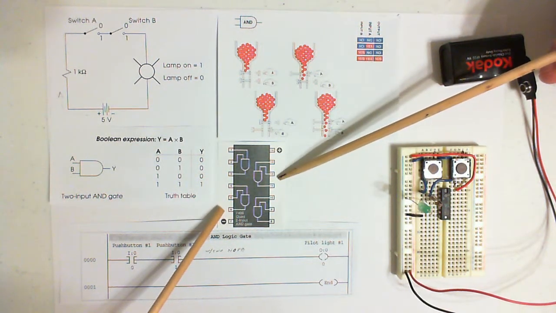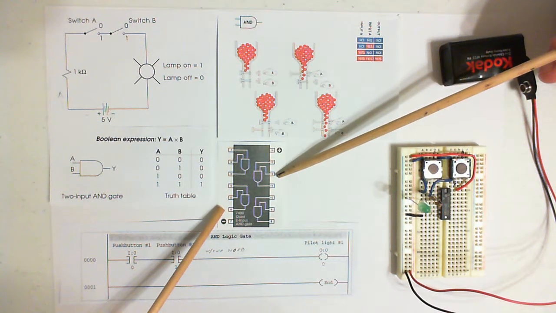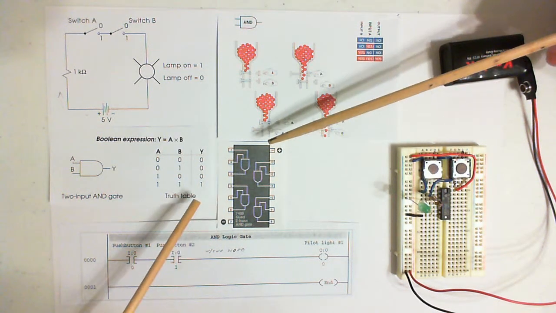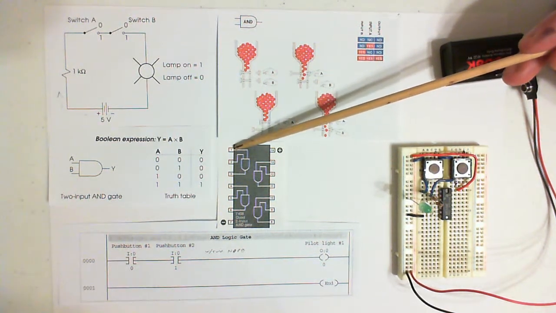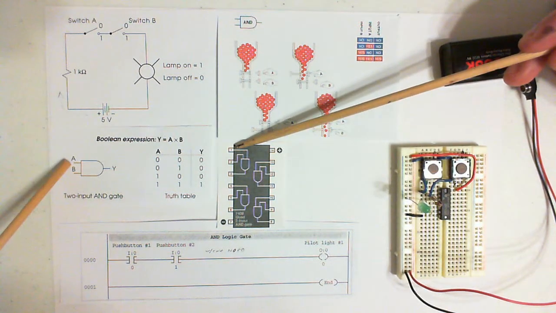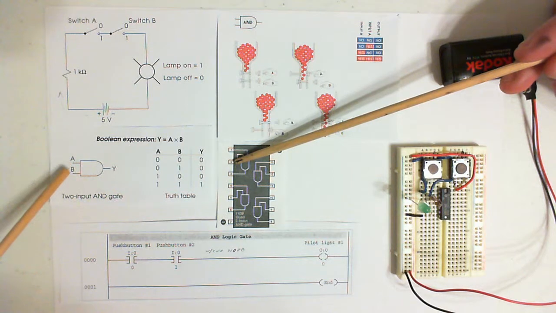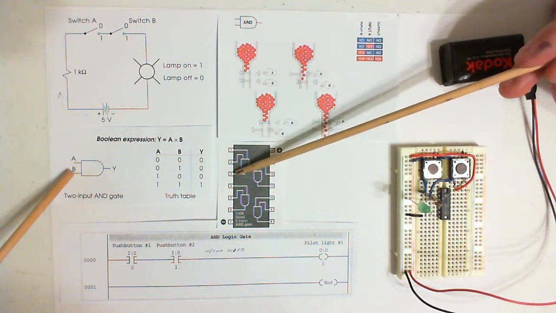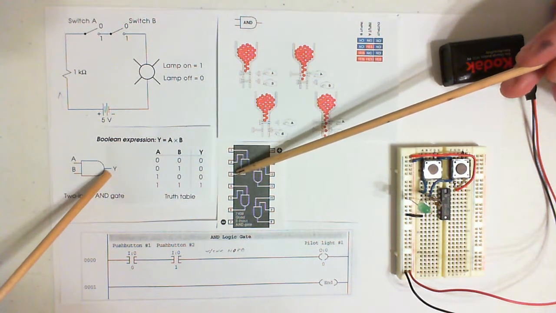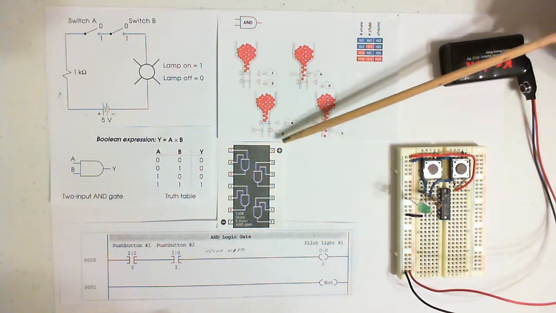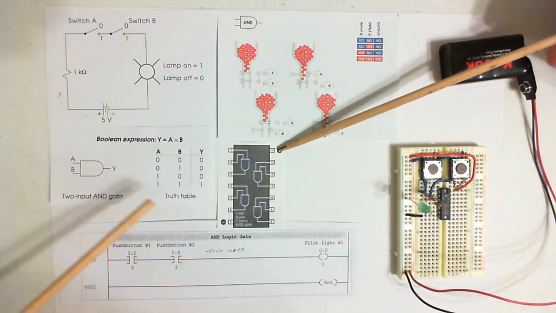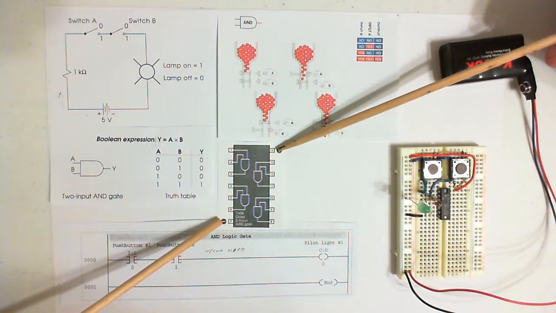Right here we have a 7408 quad 2 input AND gate. Pin number 1 would be the A, pin number 2 would be the B, pin number 3 would be the Y, the output. Power comes in on pin 14, the negative goes out on pin number 7.